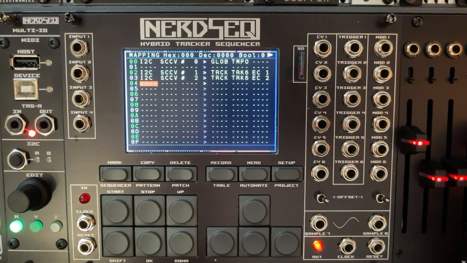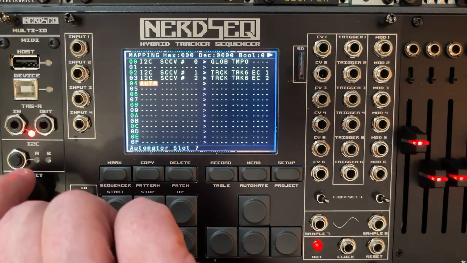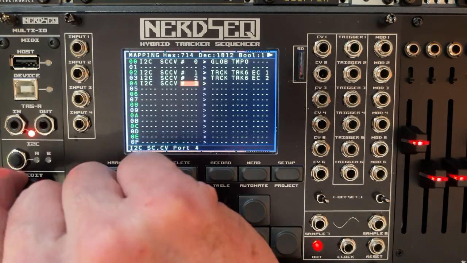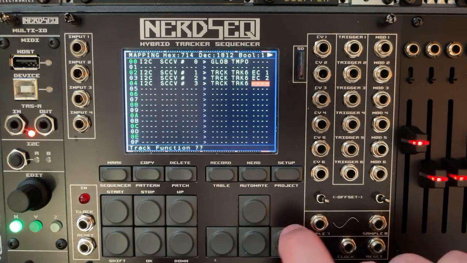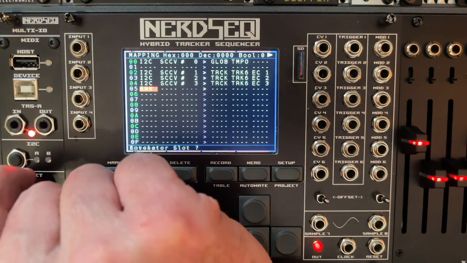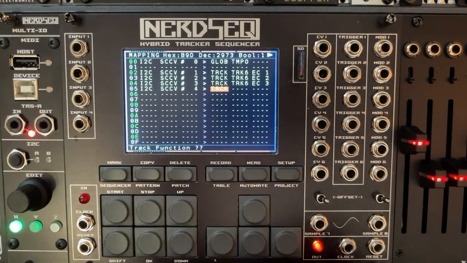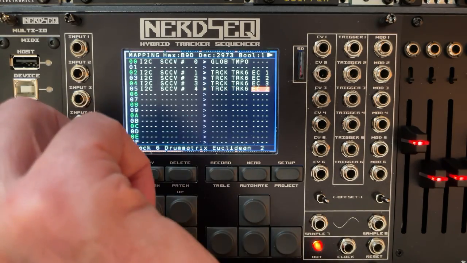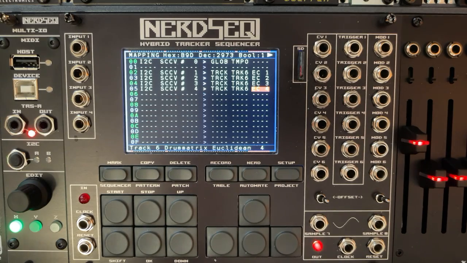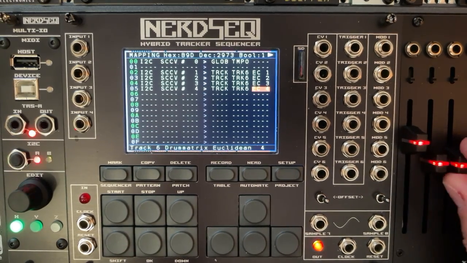Maybe I should do 2 more so that we're actually using 5 inputs. Okay, so now I have set these up. So what this means is that all of these faders are mapped to the drum matrix.